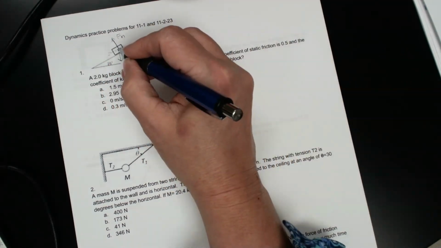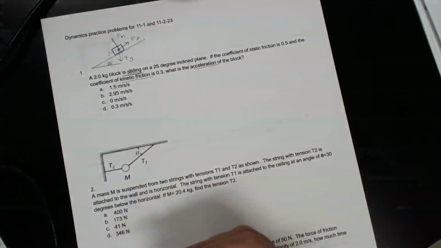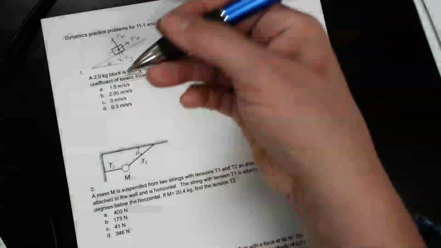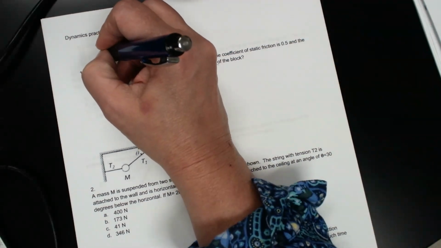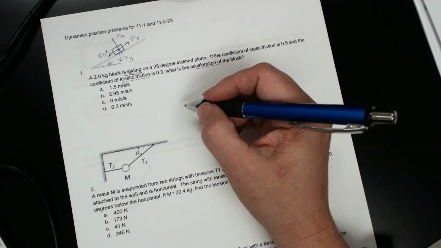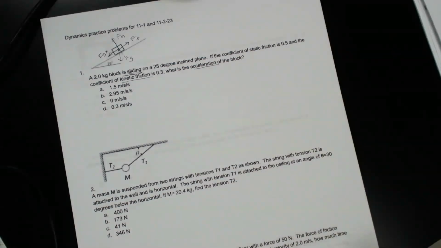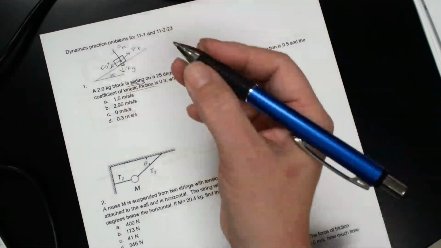And then we're going to have friction because we're told we've got mu values, so we know there's friction. Friction's going to be in the opposite direction of our motion, okay? So we've got an FGX and an FGY. Remember, we're using this angle here and this tiny triangle, okay?